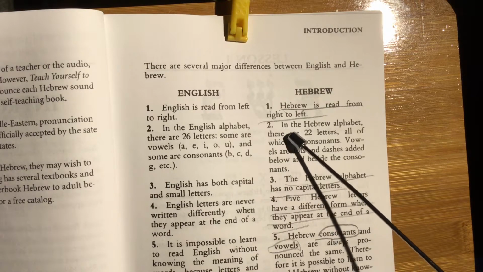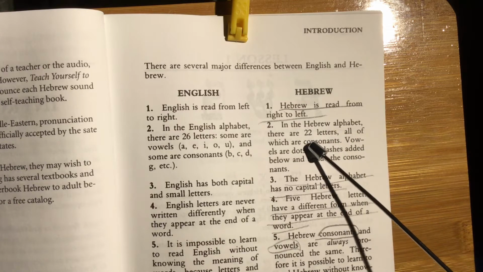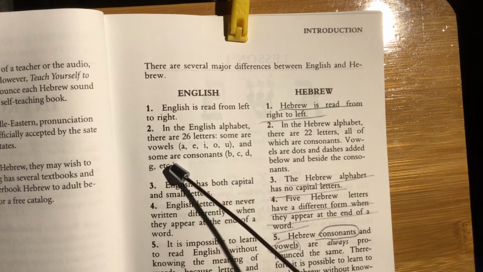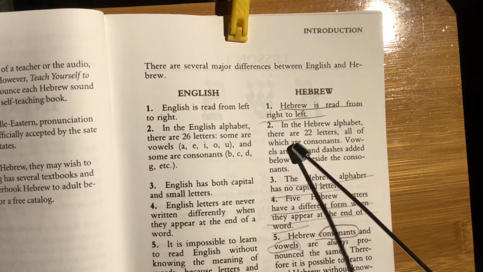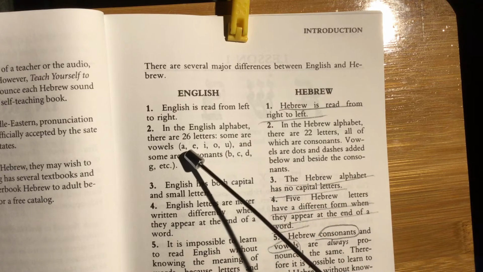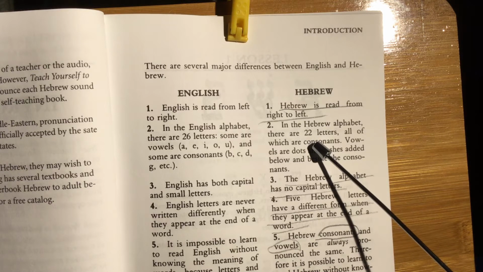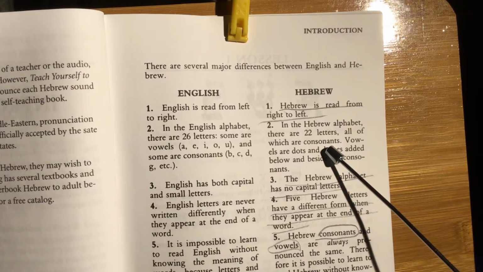Number 2, in the Hebrew alphabet, now listen to this one, there are 22 letters. Well, what do you mean 22 letters? You told me that the English and the Hebrew almost paired together. Well, yes, I did tell you that. But they say 26 letters, and we only have 22. Is that all? No, that's not all. You have 5 of something else. All of which are consonants. 22 letters of consonants.